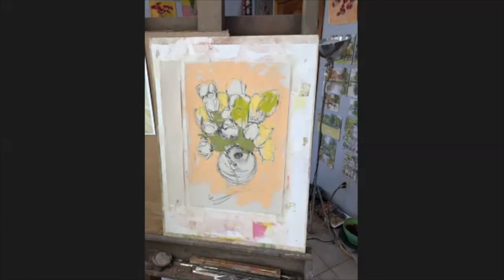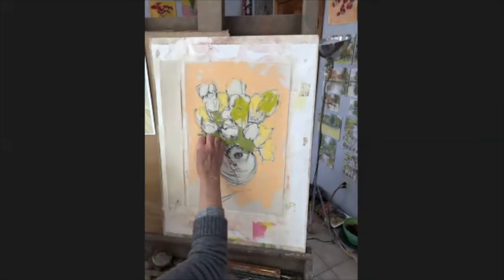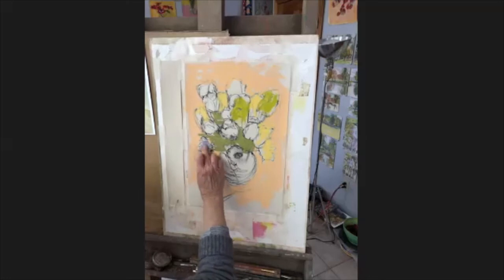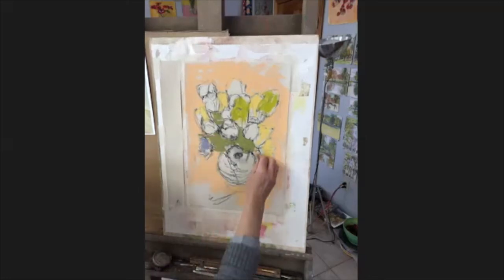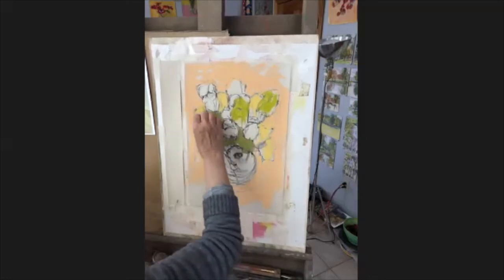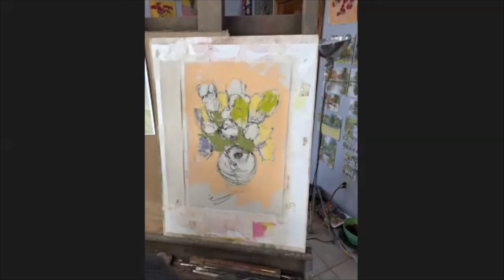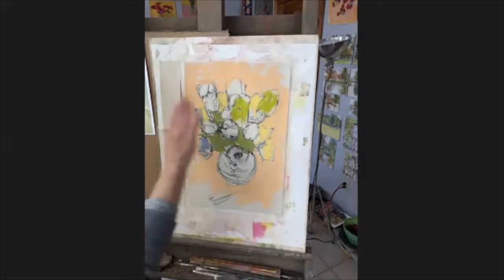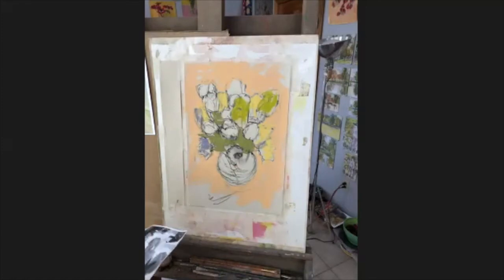What will happen if I maybe introduce a little bit of violet over here? This is a dark. Or a little bit of violet under here. We'll just see what happens. Now, I'm not going to put the underpainting everywhere. I think I'll let it go as it is.